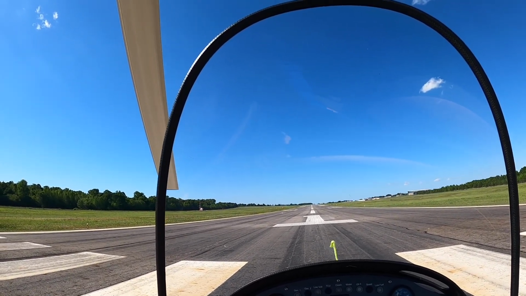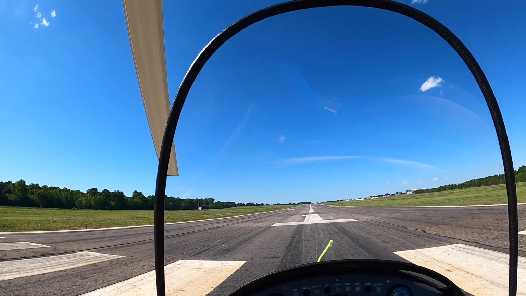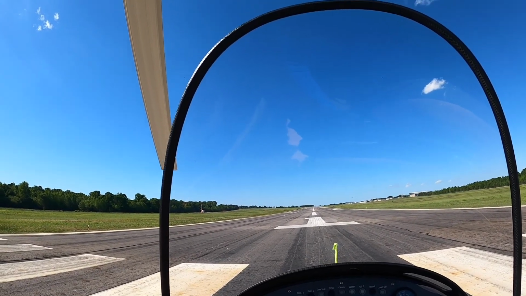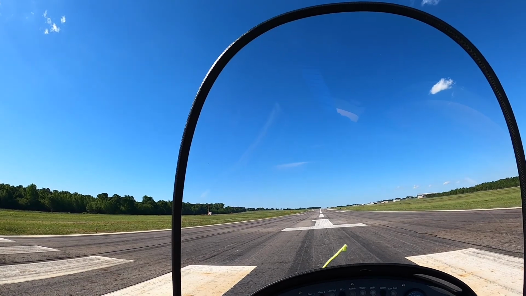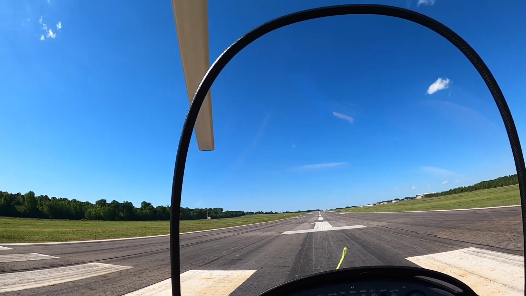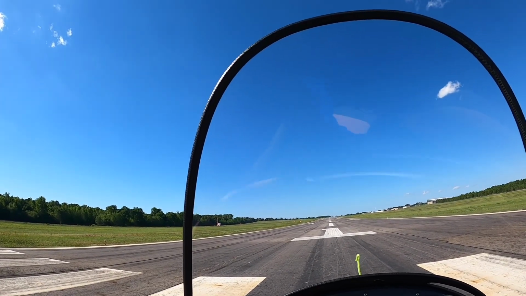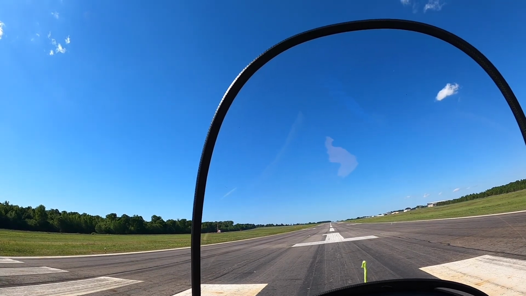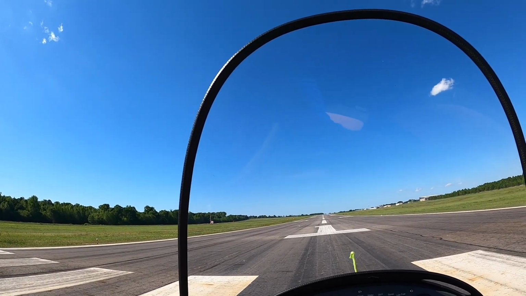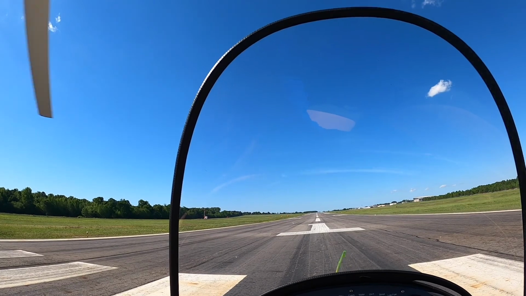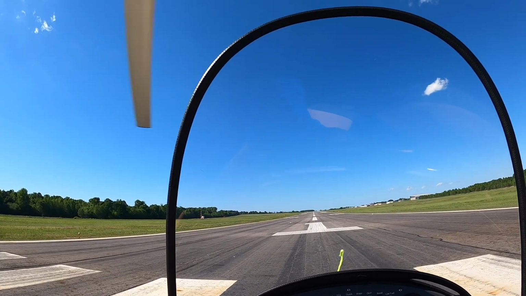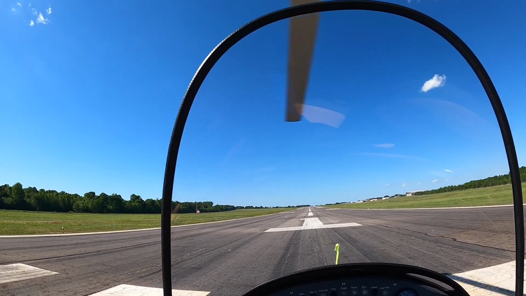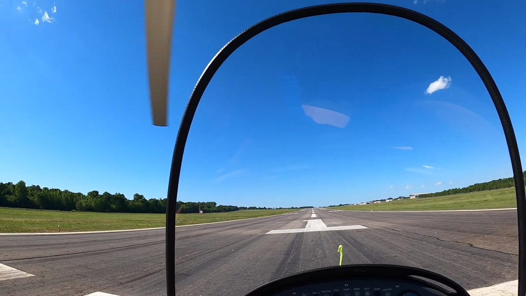Alright, we're going to do the famous first takeoff. Going to pre-rotate mechanically. Always want to take your time on your first takeoff. We'll go up to 225 RPM on the rotor.